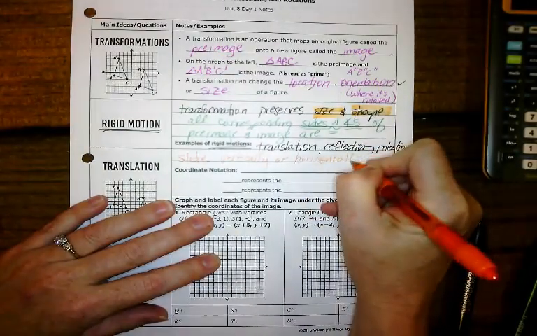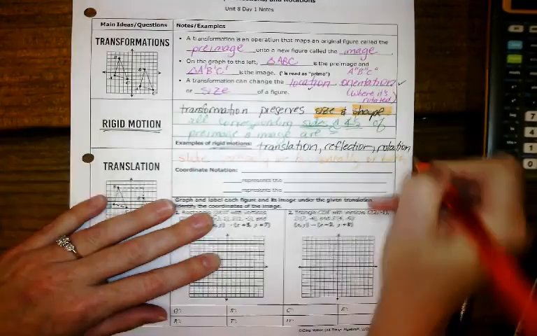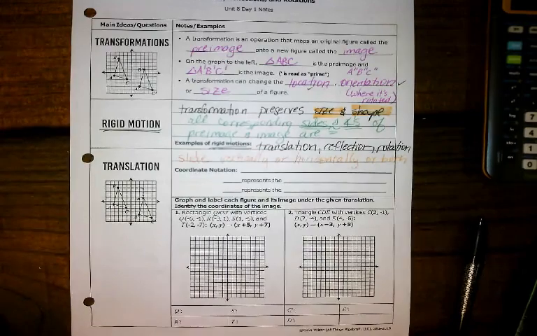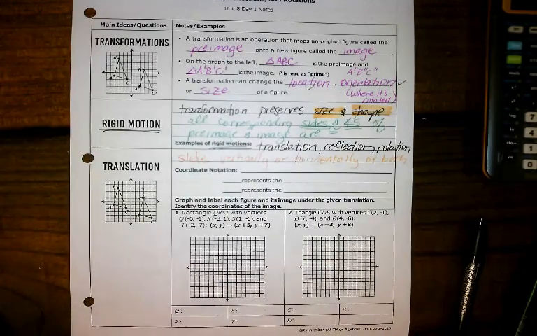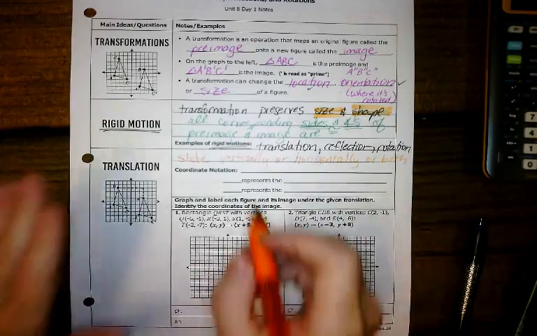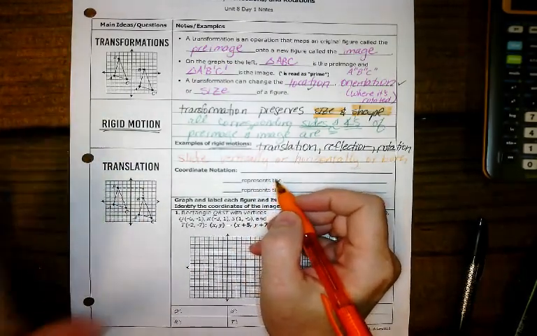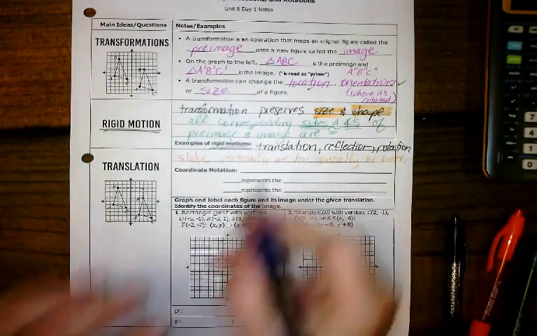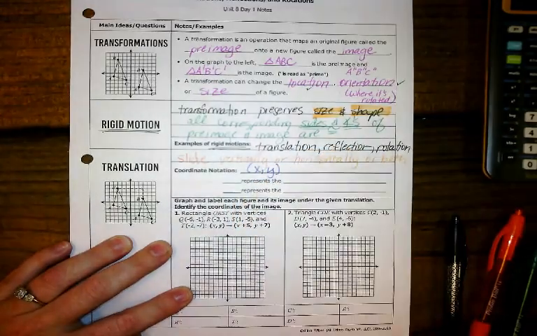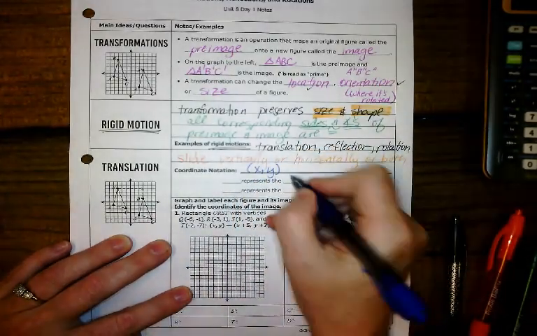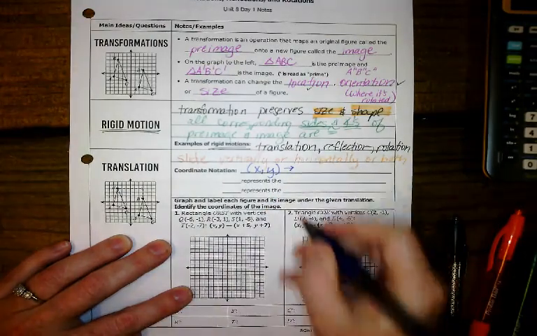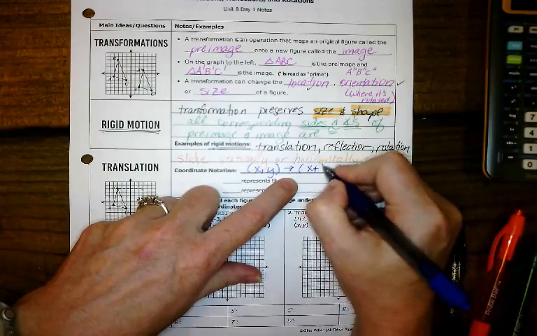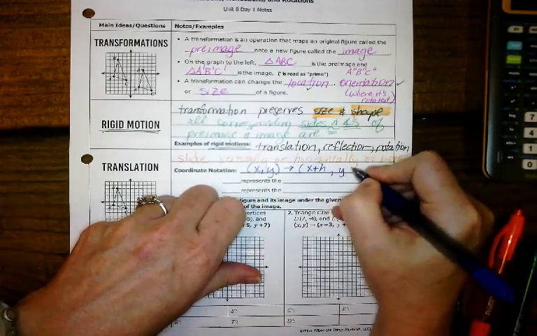Horizontally, or both. If you do both vertical and horizontal at the same time, what do you end up doing? A diagonal. Okay. And the way you show someone how you want to move it is you say, if I had an original point, let's call it X, Y, and I want to move it, I'm going to show XY needs to be moved to X plus H and Y plus K.